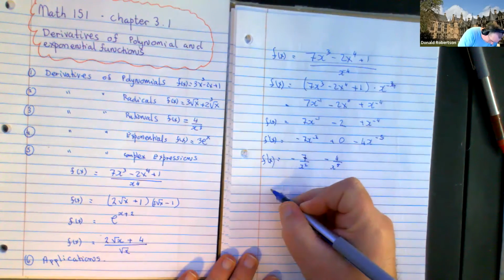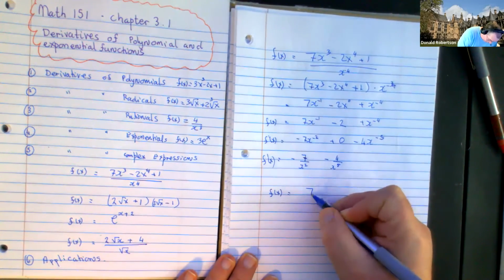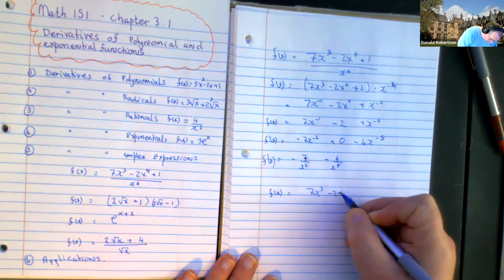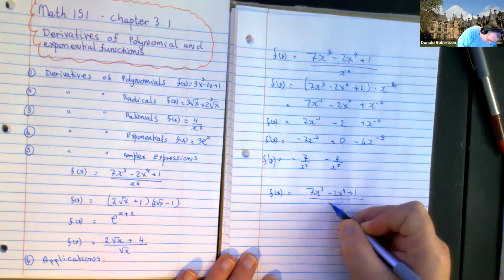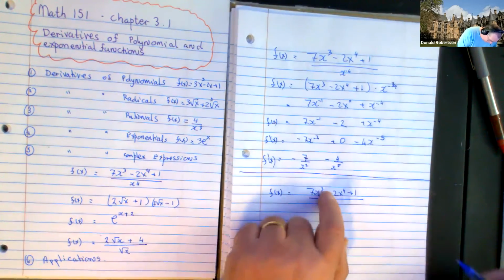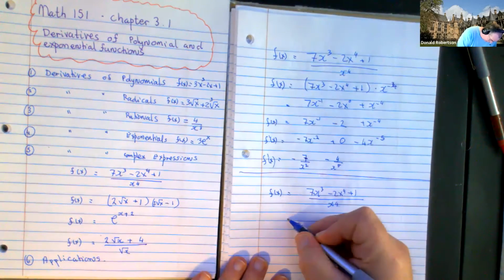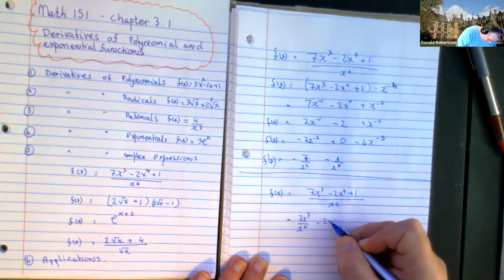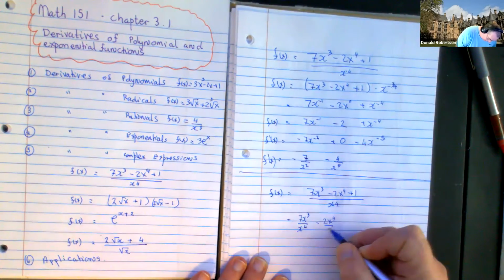Now, I said that there were at least two ways I can think of in which to deal with this question. So this is the question back again. The other method is to split the fraction into 3 pieces.